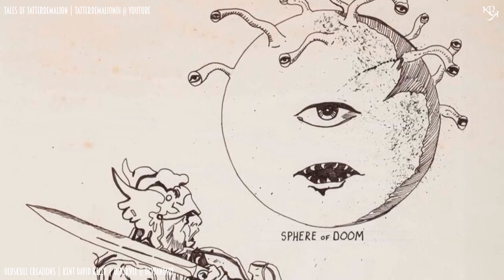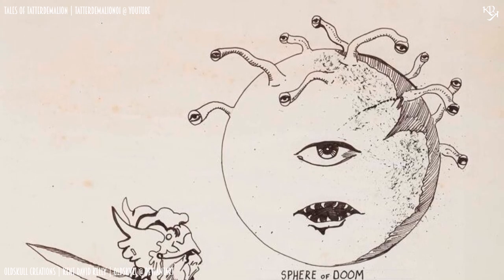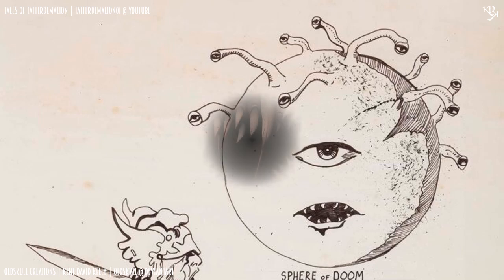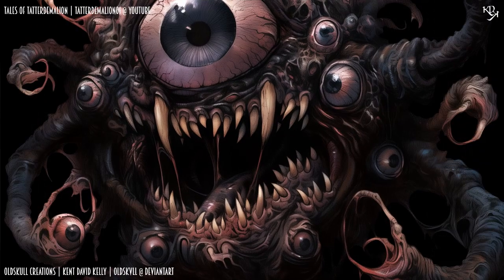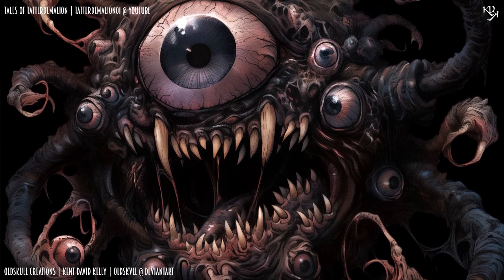The Beholder is also known as the Eye Tyrant, or the Sphere of Many Eyes. And when we look at the original art by artist Greg Bell, we can also see another forgotten early name given to these creatures that was written into the art, the Sphere of Doom.